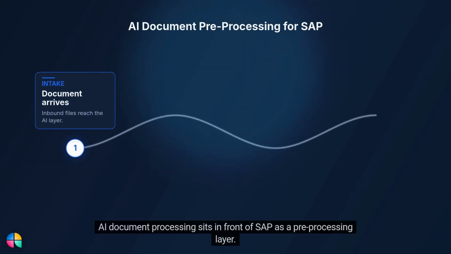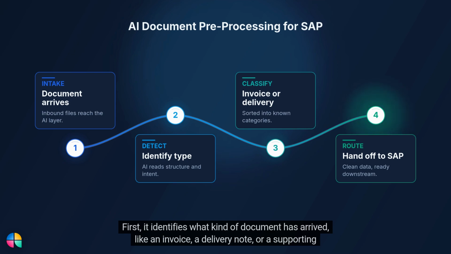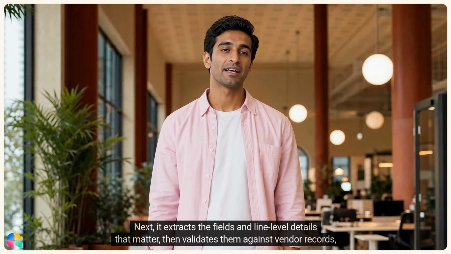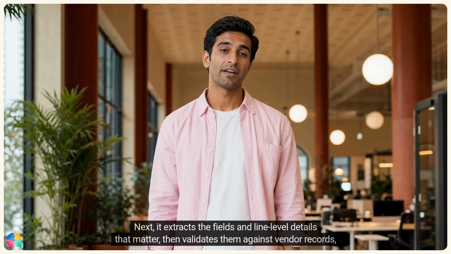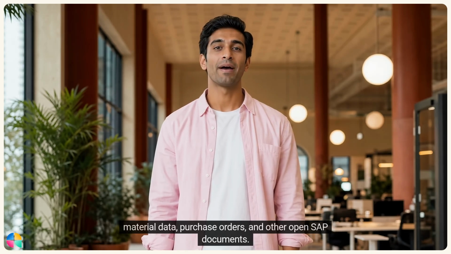AI document processing sits in front of SAP as a pre-processing layer. First, it identifies what kind of document has arrived, like an invoice, a delivery note, or a supporting attachment. Next, it extracts the fields and line-level details that matter, then validates them against vendor records, material data, purchase orders, and other open SAP documents.